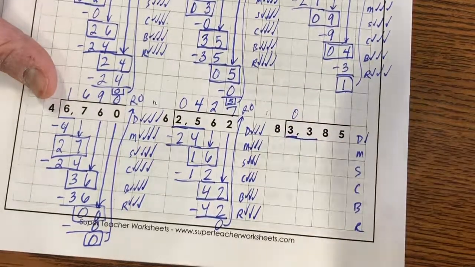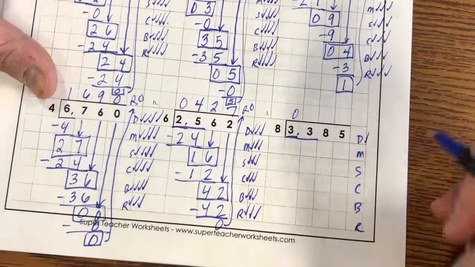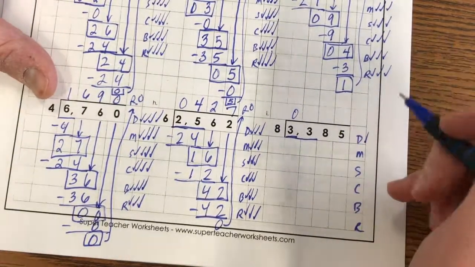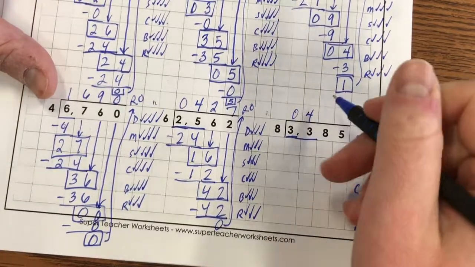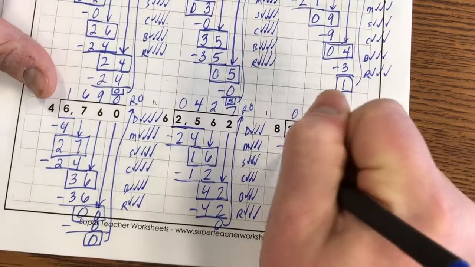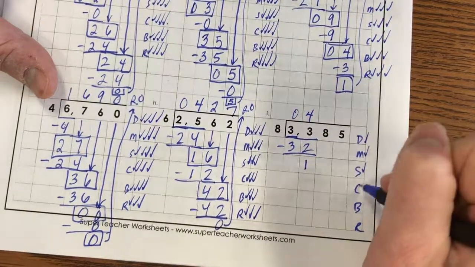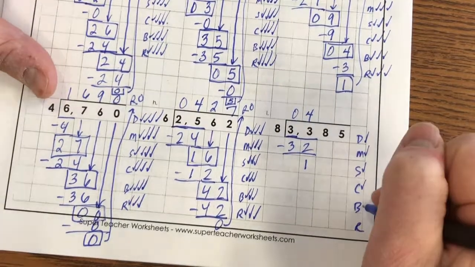So 8 times 8 is 64. That's way too high, so we'll cut it in half maybe. 8 times 4, 32. Ooh, that's good. So multiply. 8 times 4, 32. Subtract. 33 minus 32 is 1. Check, the king is definitely happy.